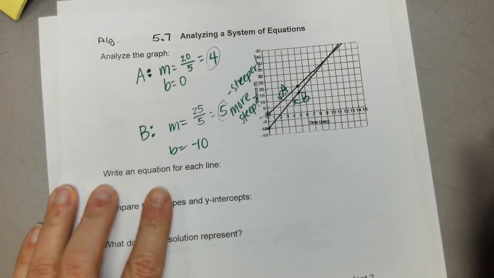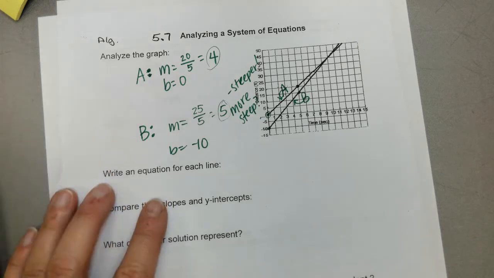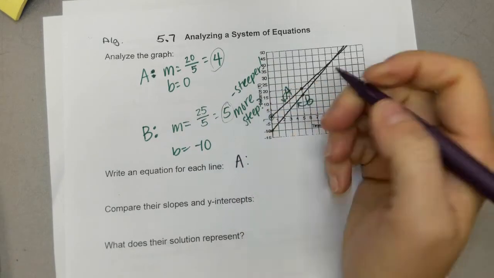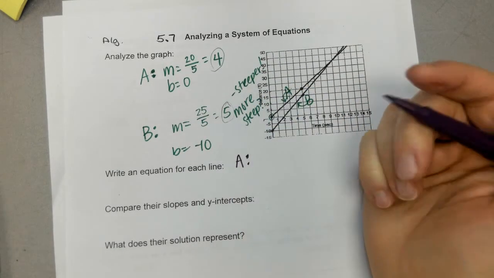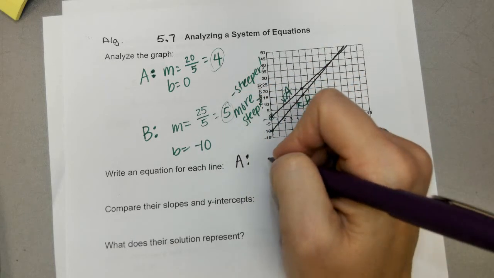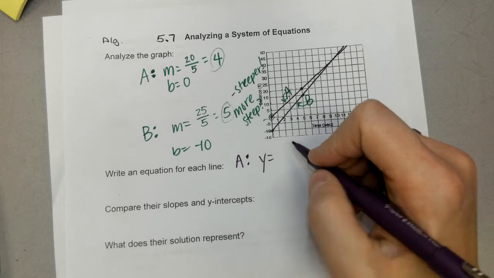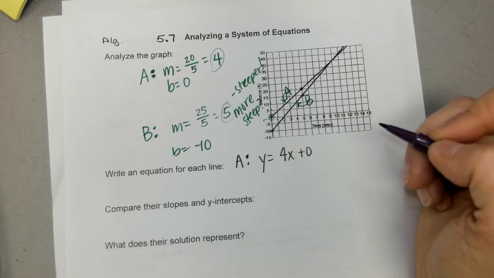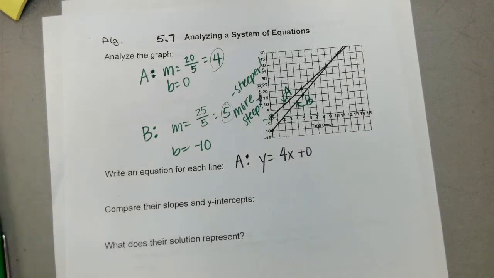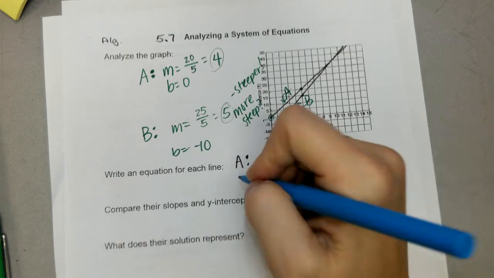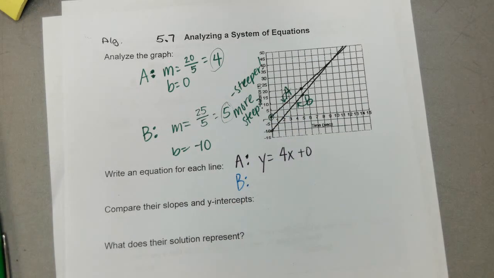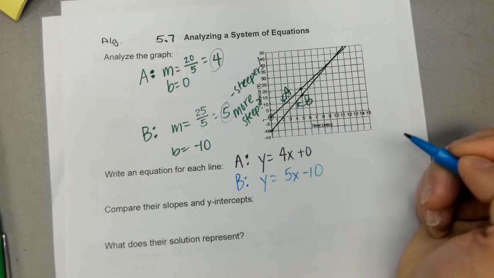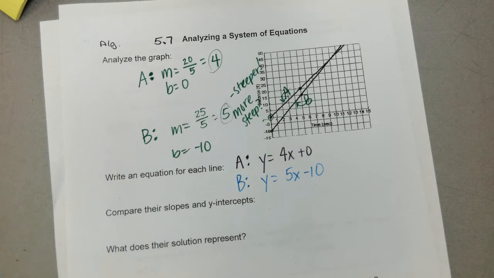Okay, anyways, so can we write an equation for each line? Yes, we can. It's like Bob the Builder. Can we build it? Yes, we can. So let's do A first. We know these two parts. So it's going to be y equals mx plus b. M is 4, x plus 0. We don't really need that part, right? And then B is y equals 5x minus 10. Okay? With me so far?